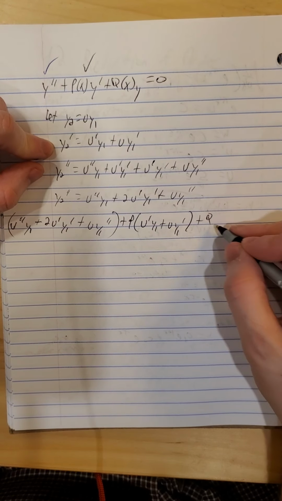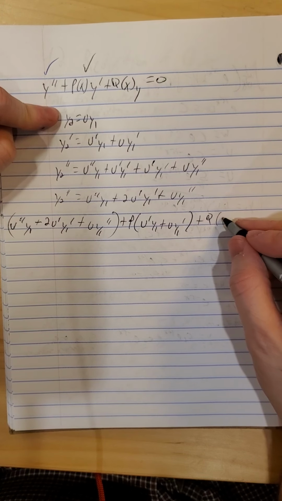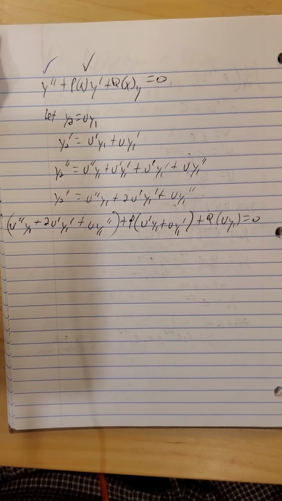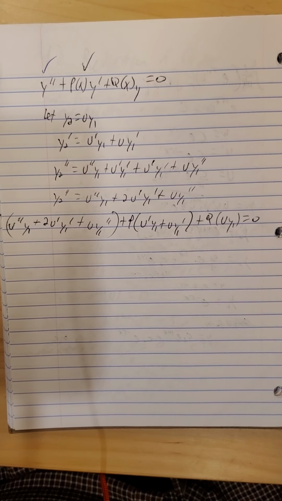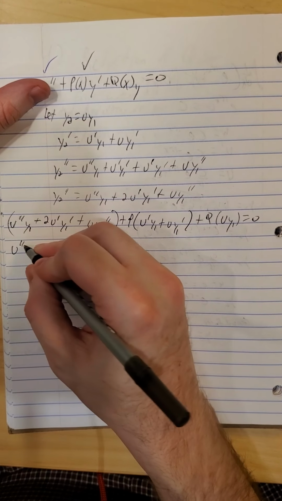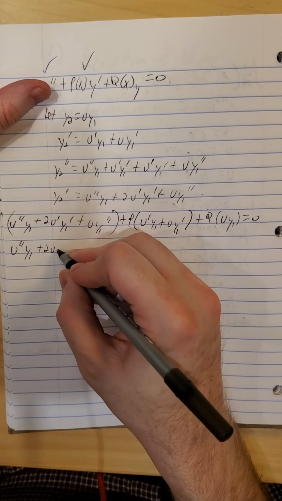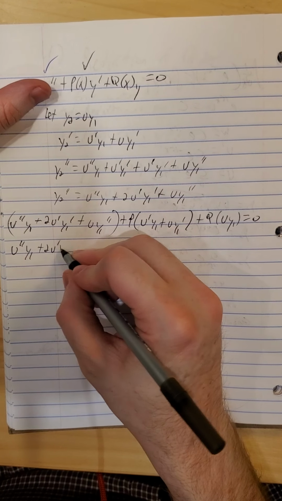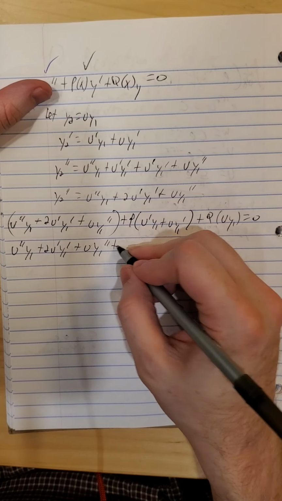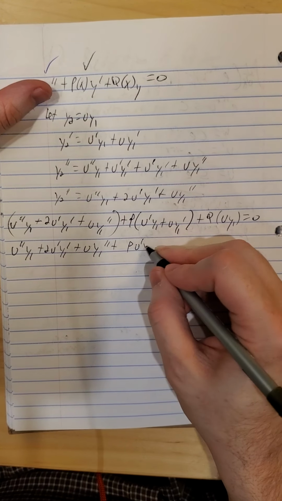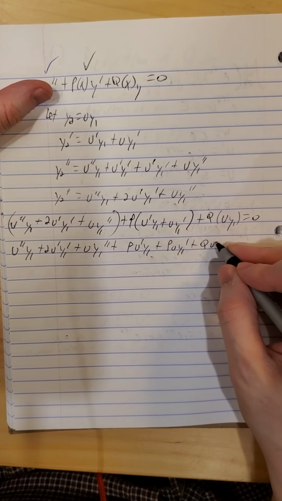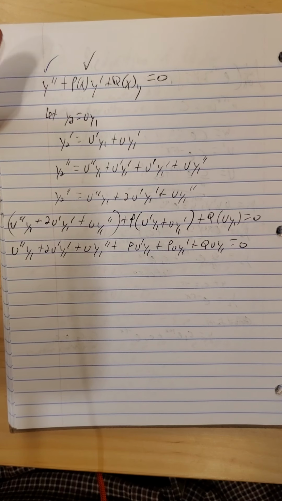And then plus q times the original y, which is u y1, and we're equal to 0. Now we can certainly do a little bit of cleanup, a little distributive property there. So u double prime y1 plus 2u prime y1 prime plus u y1 double prime, and then we'll distribute the p. So plus pu prime y1 plus pu y1 prime plus qu y1 is 0.